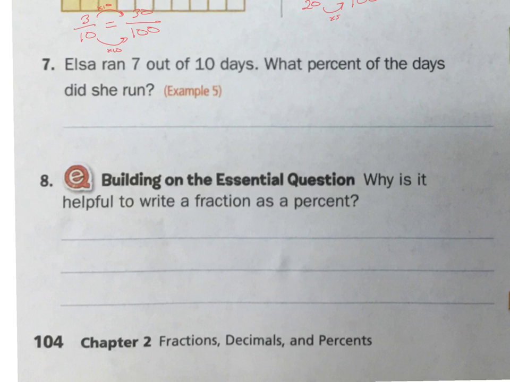Elsa ran 7 out of 10 days. What percent of the days did she run? Okay, so I know she ran 7 out of 10. So it's the 7/10. And I want to know what percent that is. Let me get it to 100, and then I'll know. Times 10, times 10, which is 70. 70%. Out of the 10 days, she ran 70% of the days, which is 7 out of the 10 days, or 7/10.